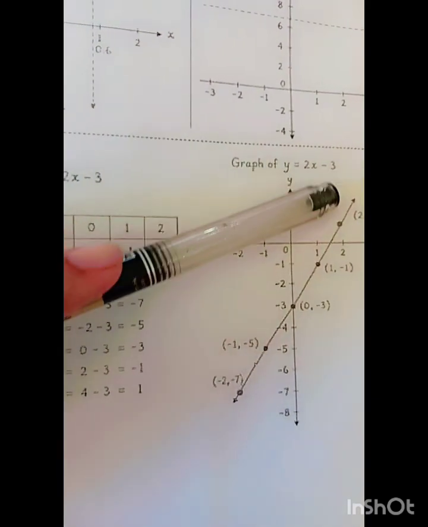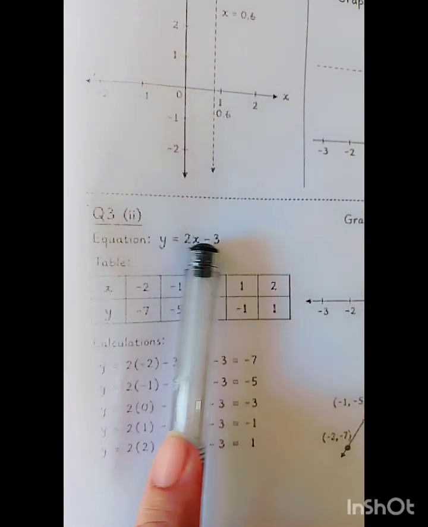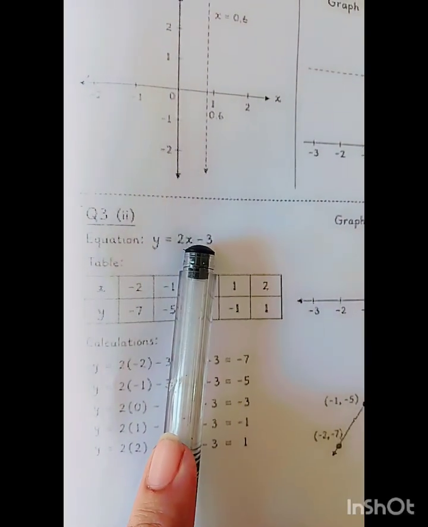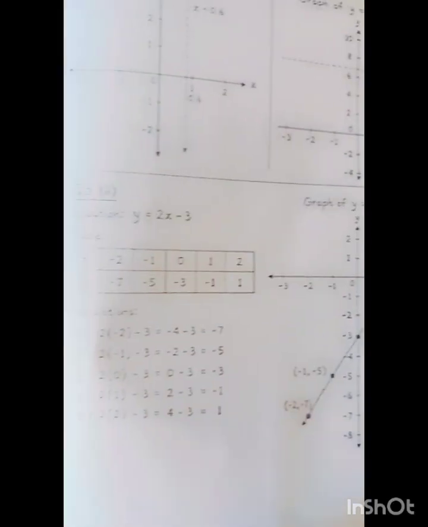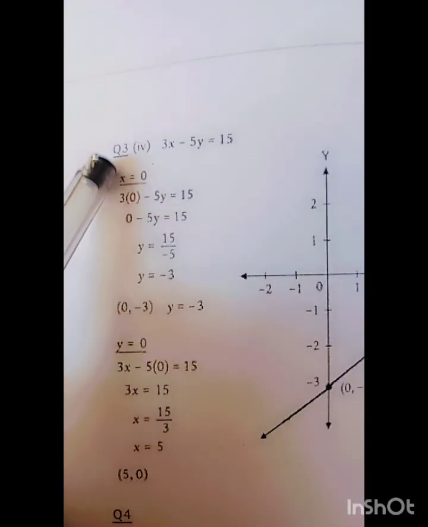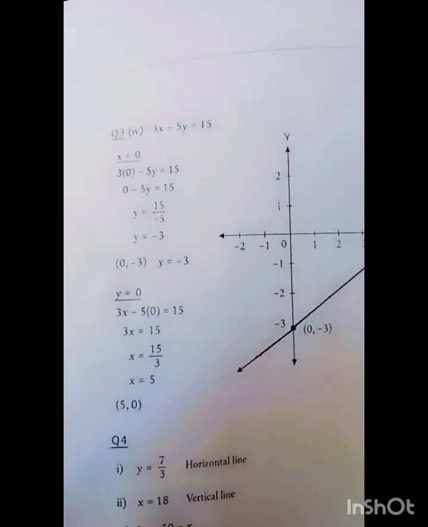So these are your 5 points. Join them and we get a straight line. So whenever there is a linear equation, meaning x has one power, your graph will always be a straight line. Clear? And similarly in the other part, we can solve this for the graph also.